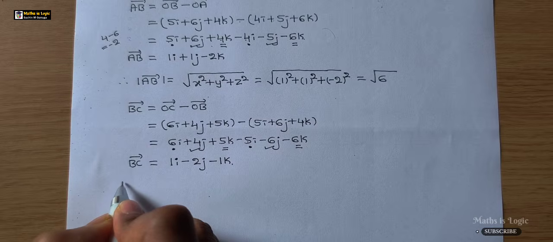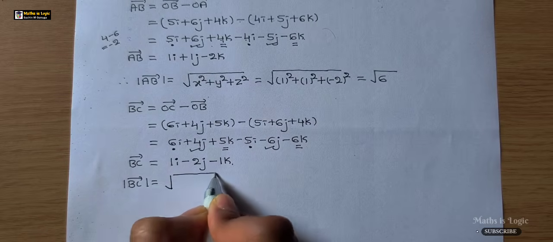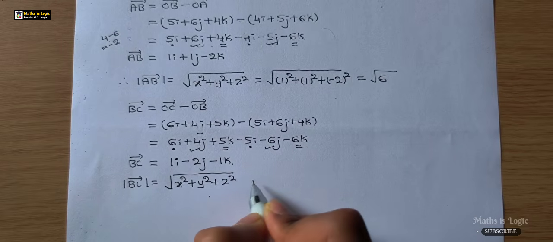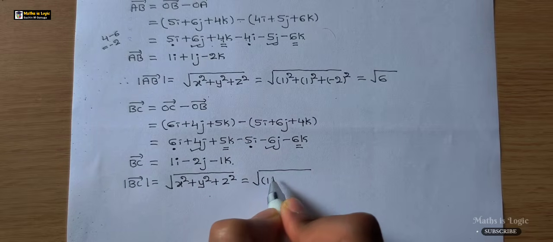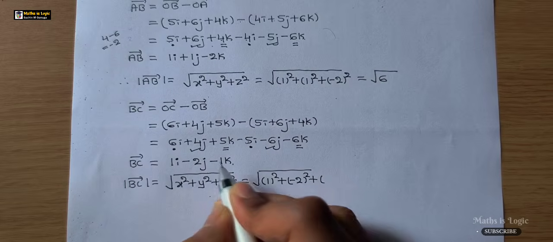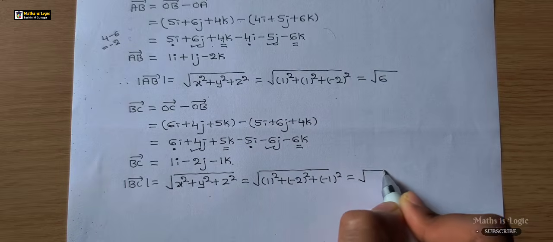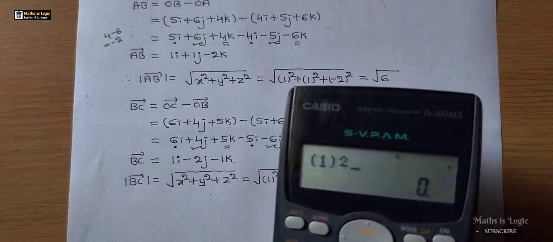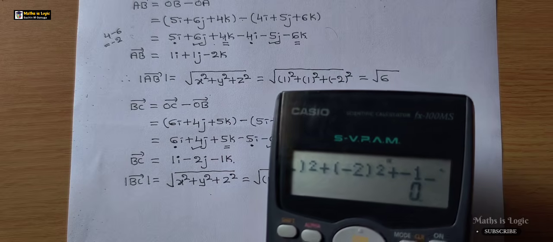After that find the magnitude, that is the BC distance. Again the formula remains the same, square root of x square plus y square plus z square, which is equal to square root of x means i coefficient 1 square plus minus 2 square plus minus 1 square. Again use the calculator: 1 square plus minus 2 square plus minus 1 square.